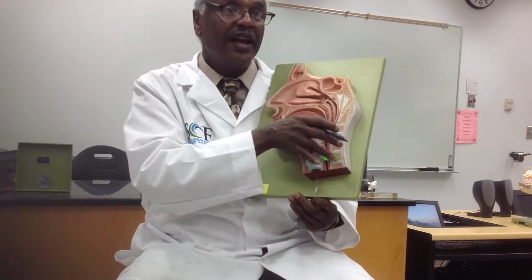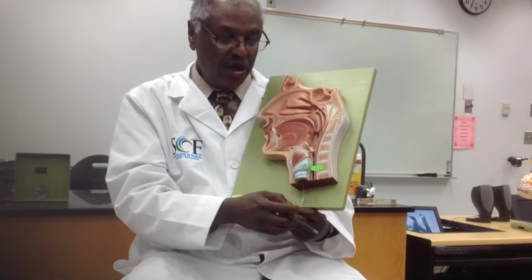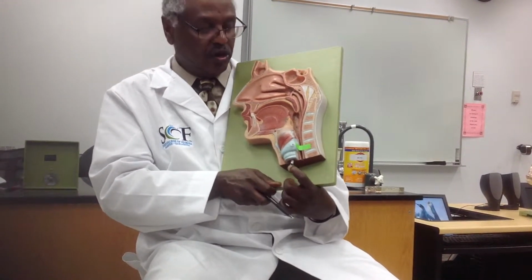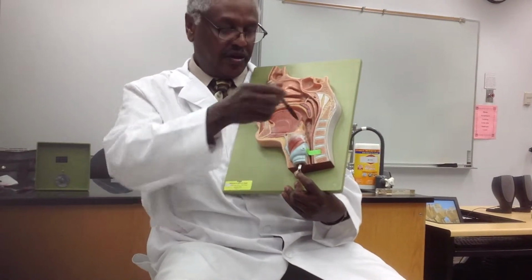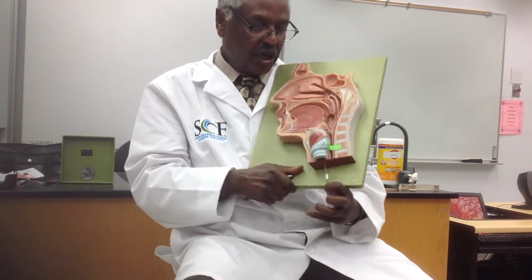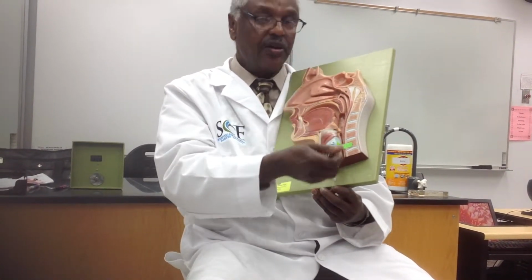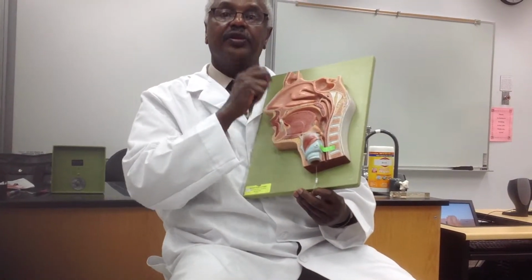So this is how the laryngopharynx is going to regulate the passage of food and water, okay, and air. Air, this is open, it goes right in here. Food, this is closed, it goes right down here into the esophagus. Okay, very simple, very straightforward.